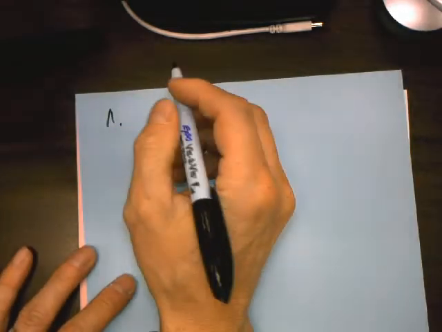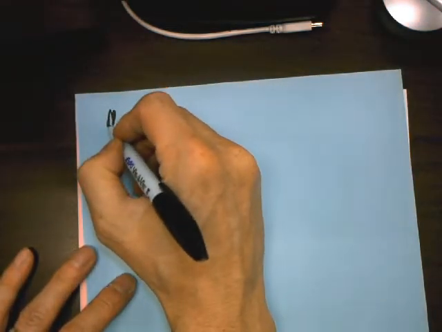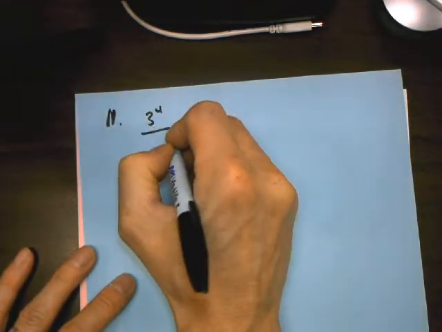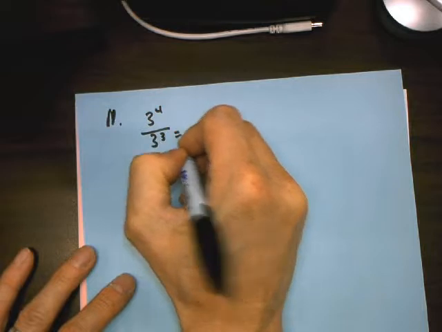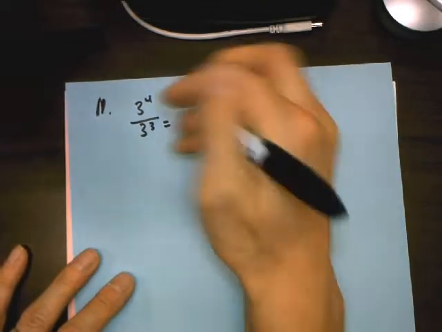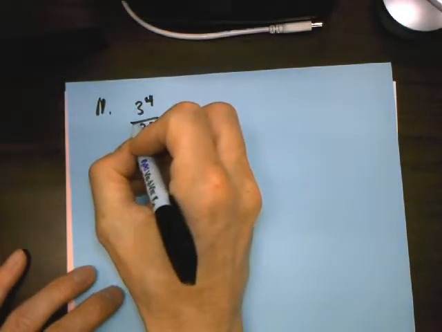Alright, so we are on, which one did we just do? Number 10, we're on number 11. Number 11 says we're going to simplify 3 to the 4th power over 3 to the 3rd power. 3 to the 4th power over 3 to the 3rd power.